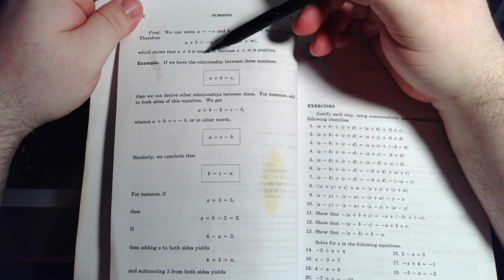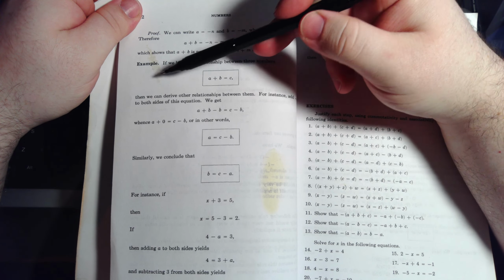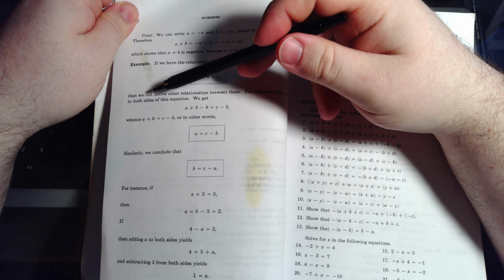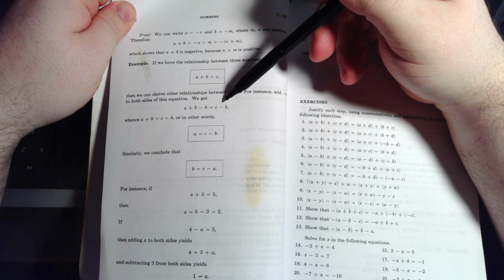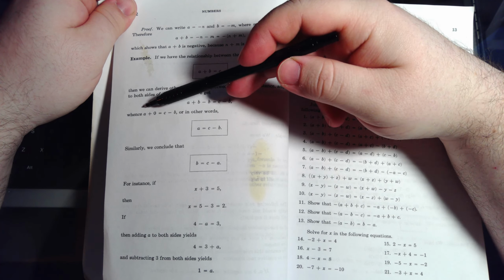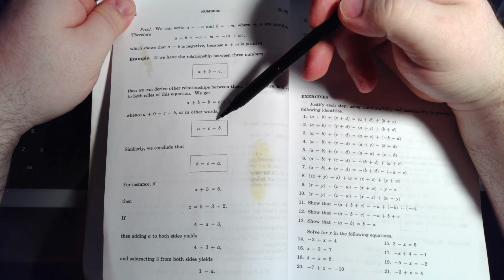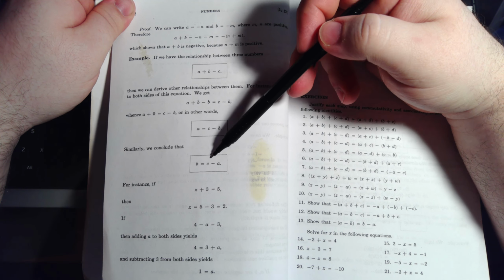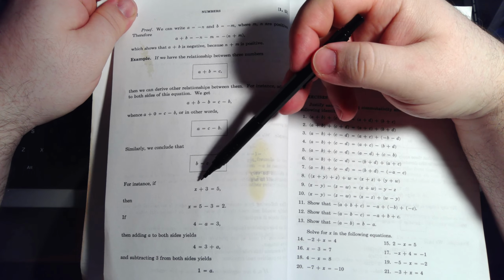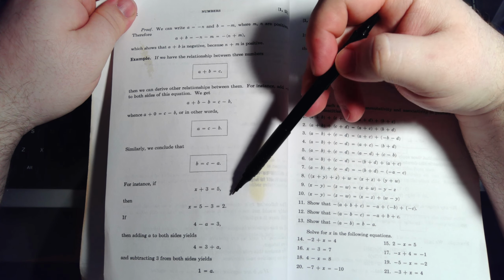Example. If we have the relationship between three numbers, a plus b equals c, then we can derive other relationships between them. For instance, add minus b to both sides of this equation. We get a plus b minus b equals c minus b. Whence a plus 0 equals c minus b, or in other words, a equals c minus b. Similarly, we conclude that b is equal to c minus a. For instance, if x plus 3 equals 5, then x equals 5 minus 3, 2.